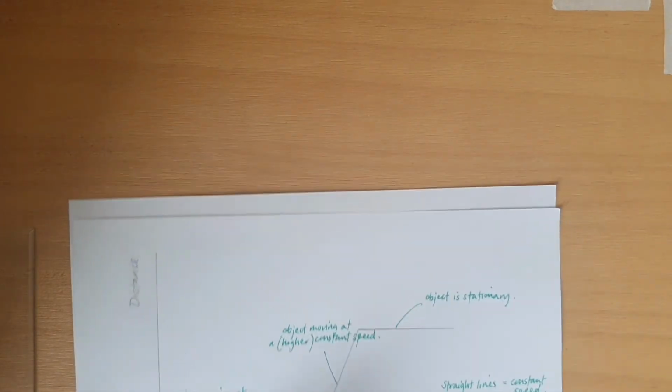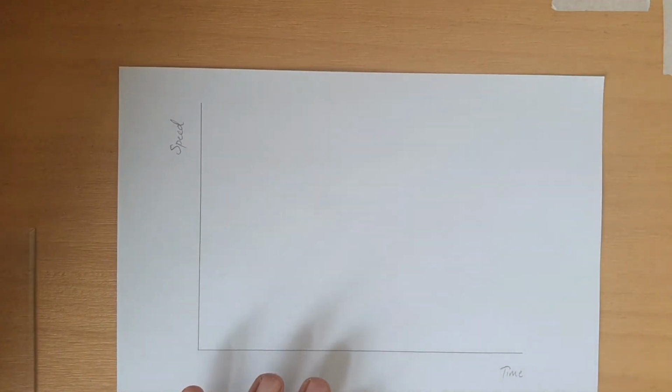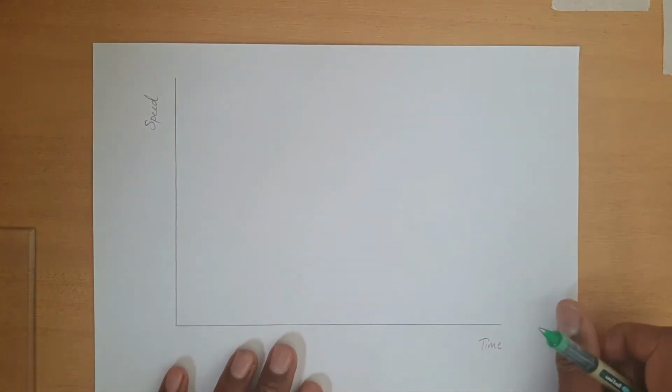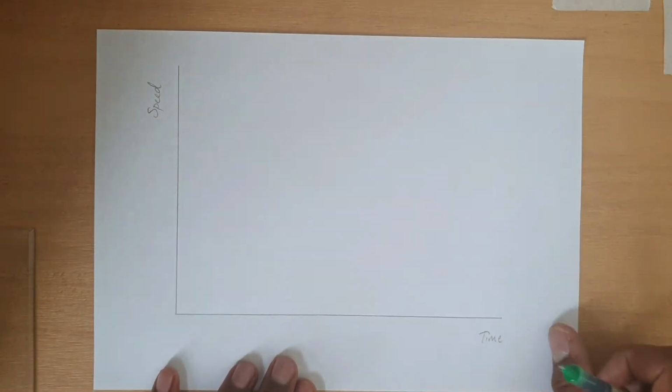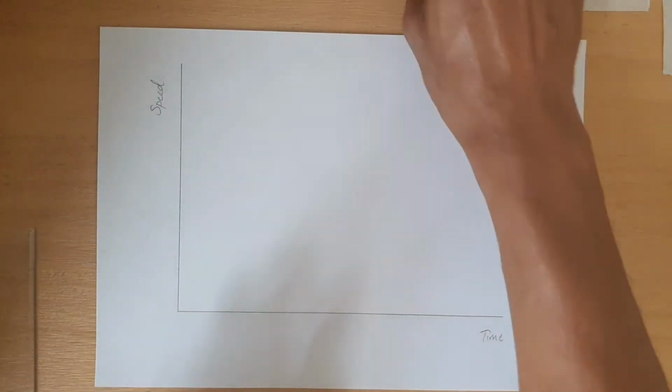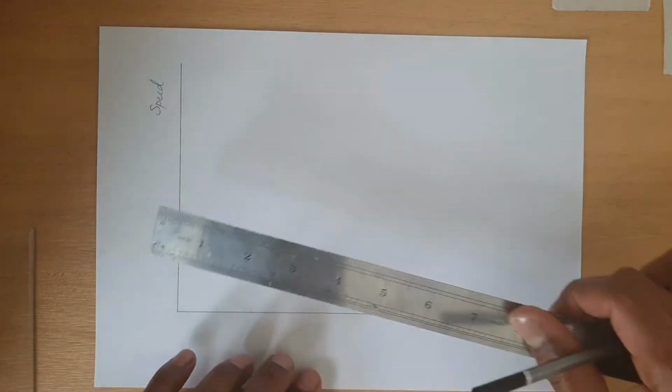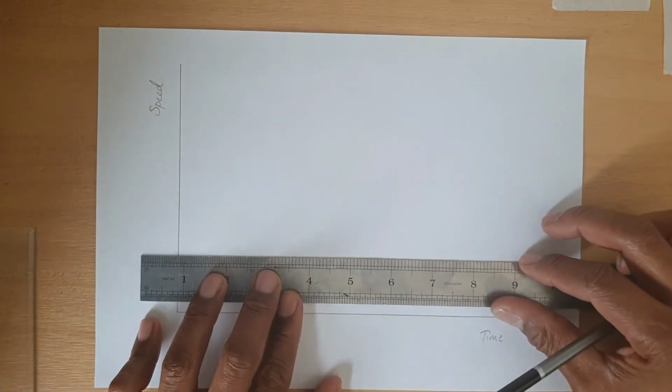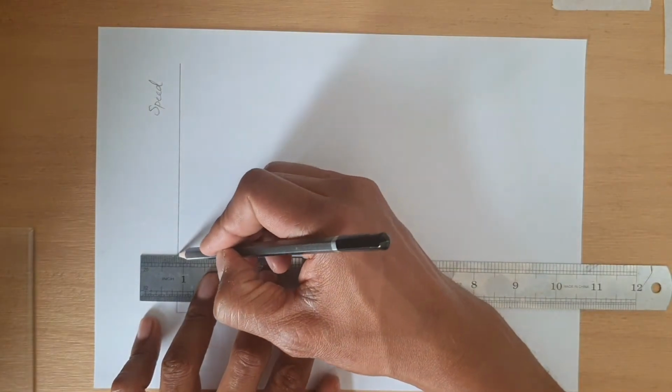Okay, now I'm going to show you a similar graph for speed time graphs. I'm going to do the same thing again. I'm going to draw a few example lines. I'm going to draw a horizontal line here.